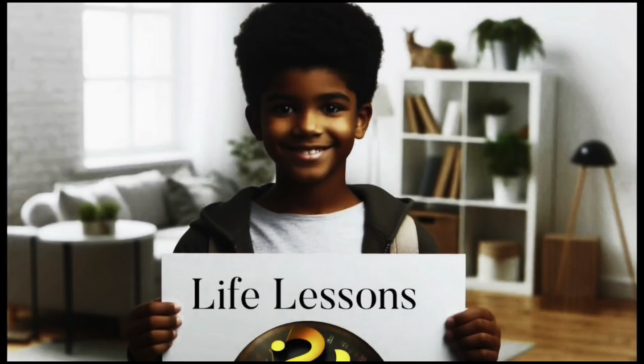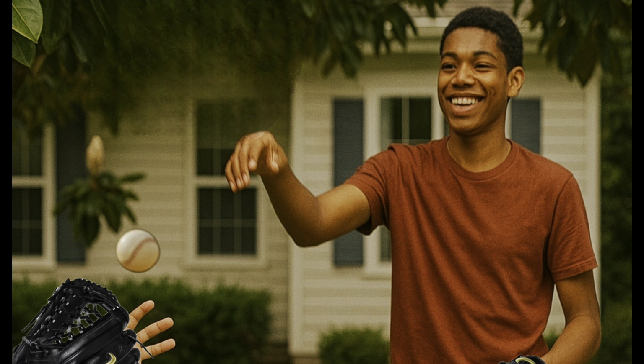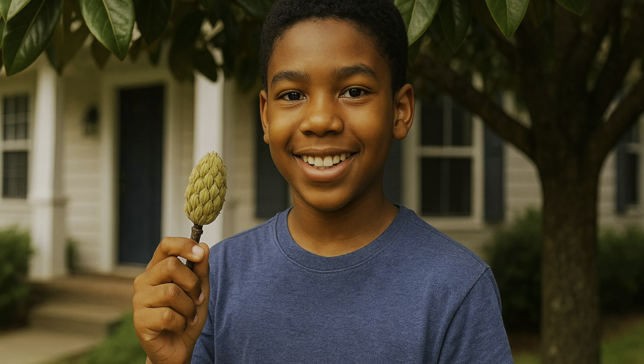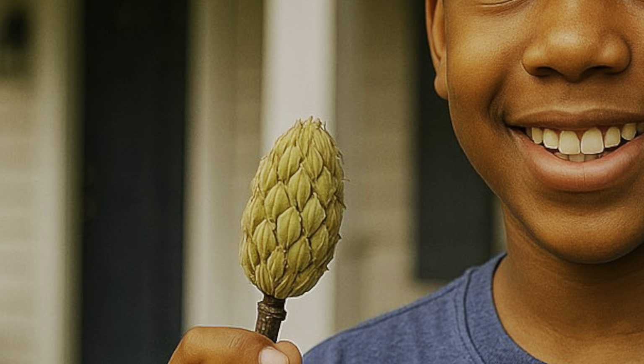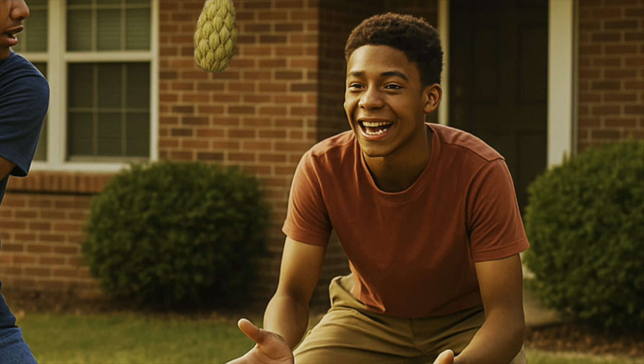Awesome lesson. Today's life lesson is when life gives you lemons. When my brother and I were young, we lost our baseball and had to make do with what we had. Since we didn't have a real ball, we found the next best thing. Small, acorn-like seed pods from the magnolia tree in our front yard. Those became our baseballs. We spent hours throwing them, taking batting practice and perfecting our swings.